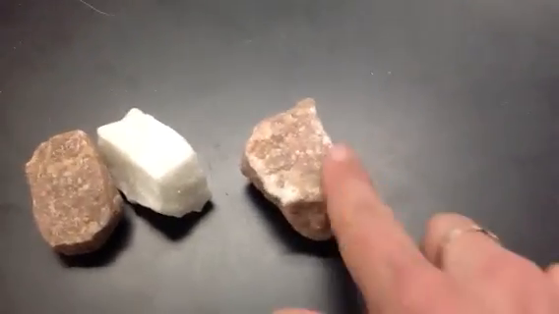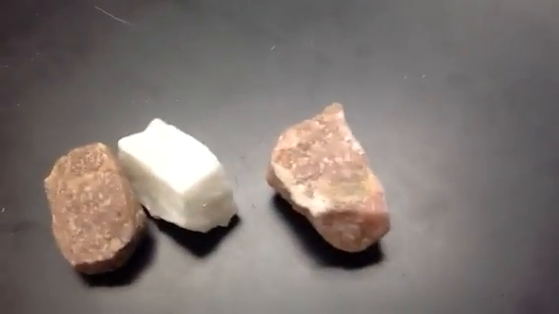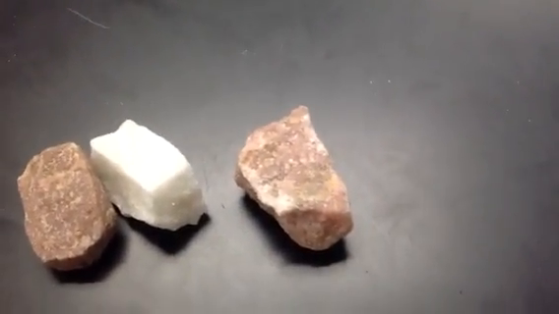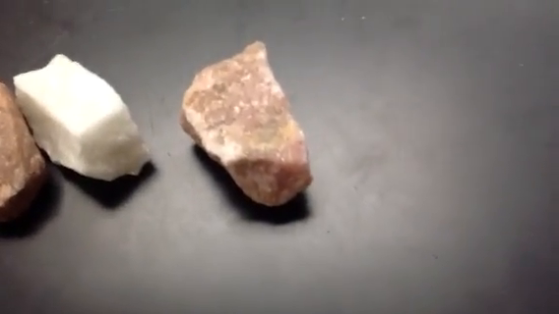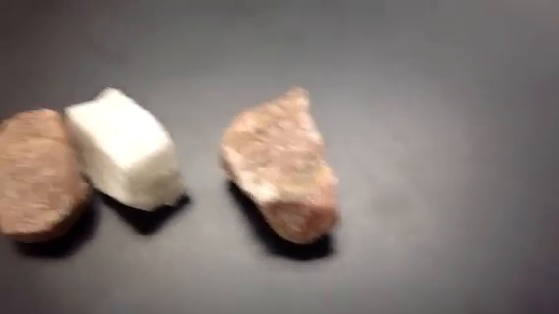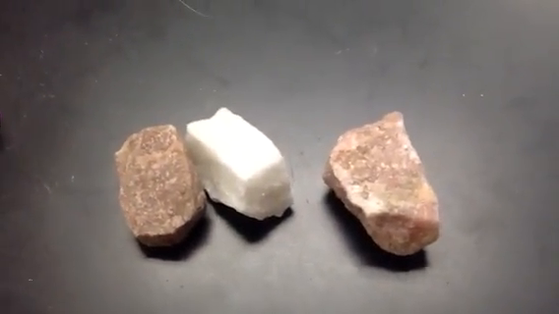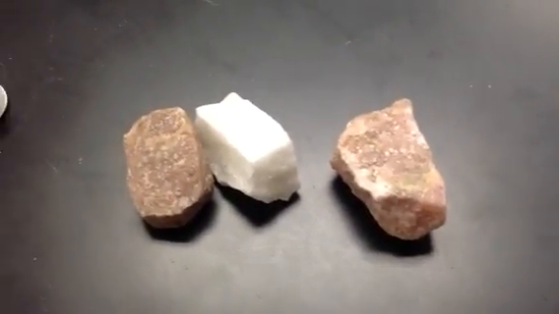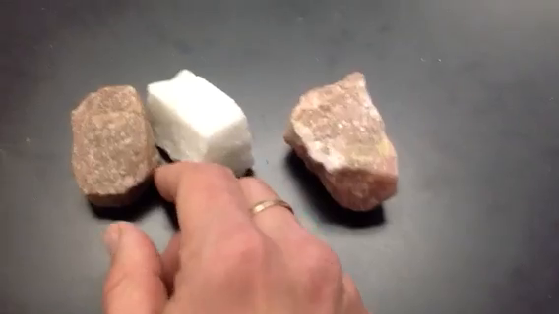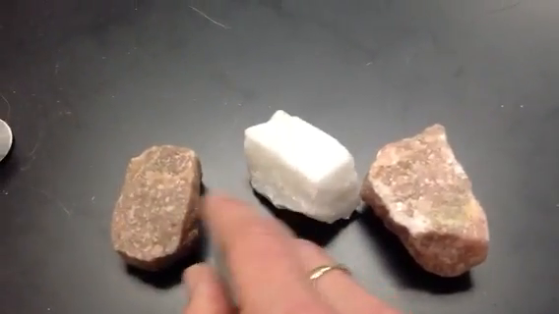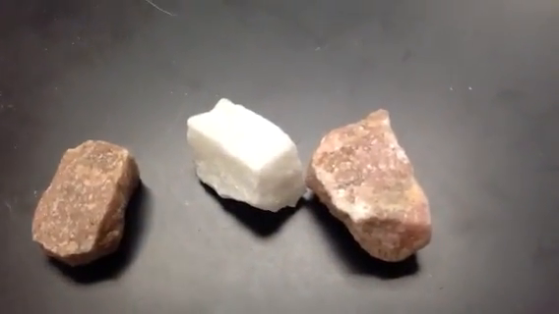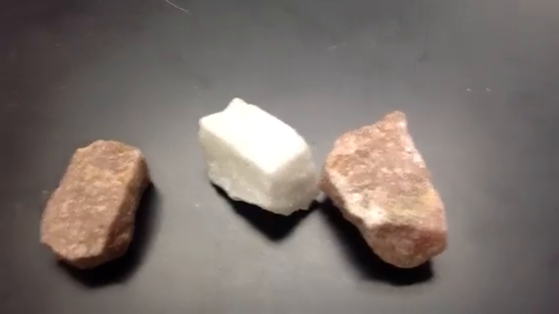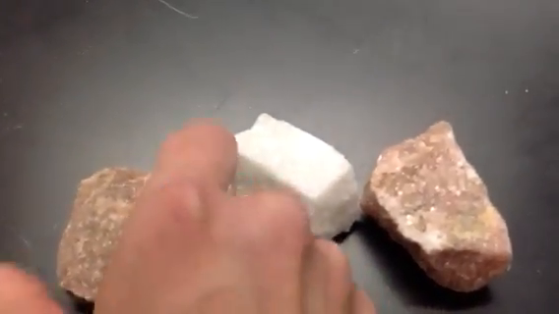Hornfels are not in this particular sample, but they will look like basically a plain gray rock, and I believe you should have that in your sample kit, but they're a plain gray rock that's non-foliated as well. Quartzite is this one right here, and this quartzite is actually metamorphosed from sandstone. And this is how you tell that this is from sandstone.